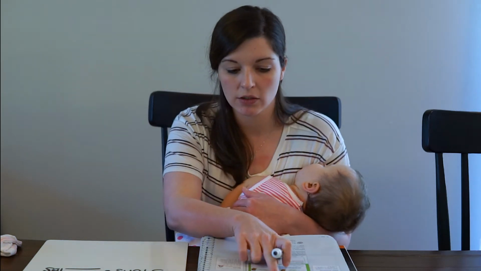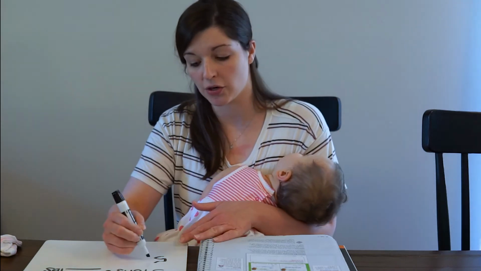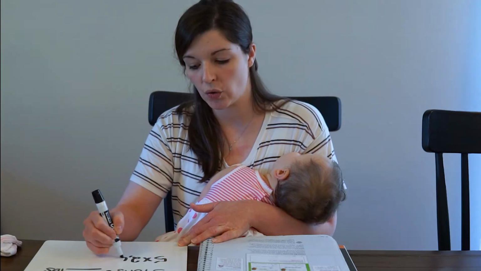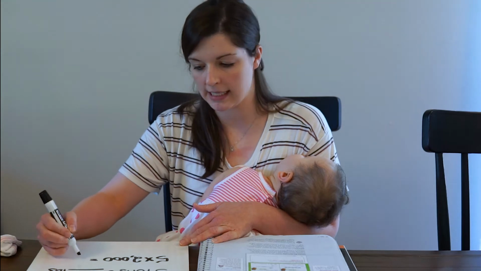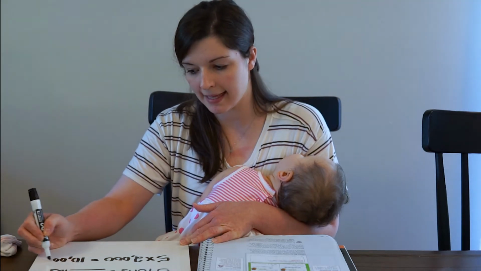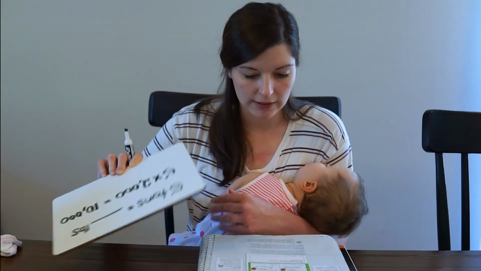Look at the top, it says 2,000, right? So if we have 5 tons, we're moving from bigger to smaller unit, tons to pounds. What do we do? Division, multiplication. Multiplication. 5 times 2,000, right? 5 times 2,000 equals 10,000. And in box B, they show you that. 5 tons equals 10,000 pounds.